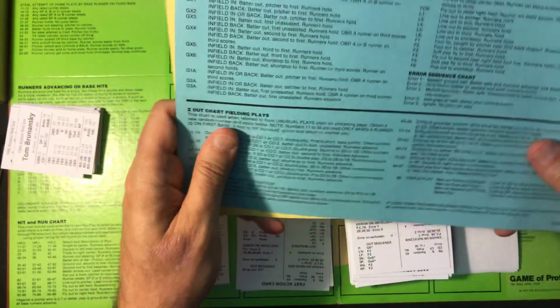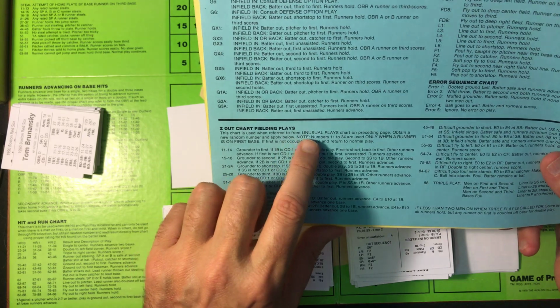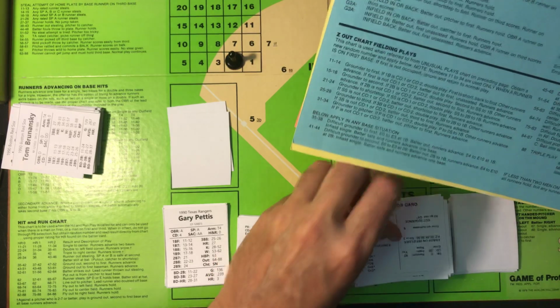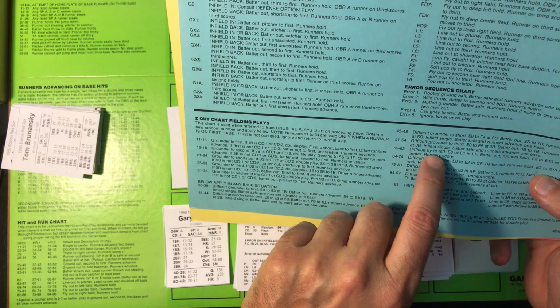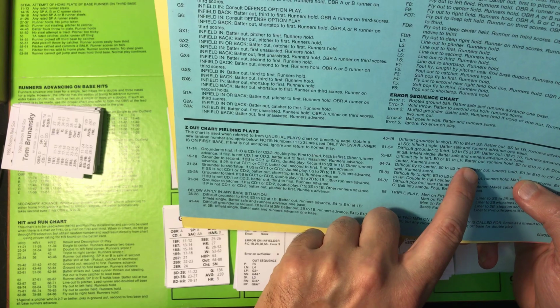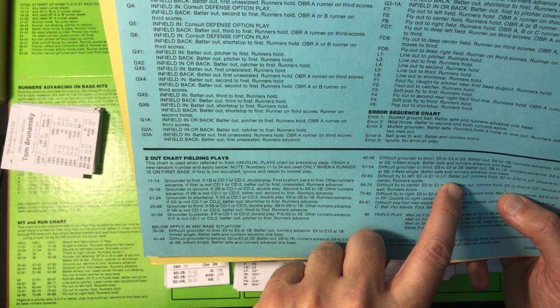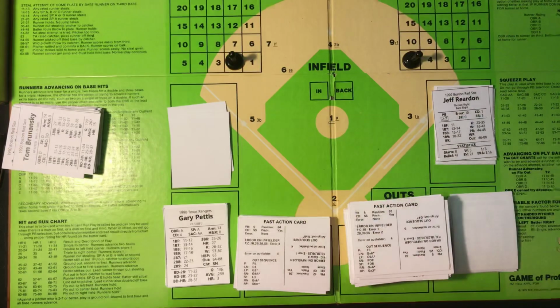Here it is. Z out chart, fielding plays. This chart is used when referred to from unusual plays chart on preceding page. Obtain a new random number and apply below. New random number, 63. Last number, 55 to 63: difficult fly to left. E0 or E1 in left field, batter out. Okay, in left field, I've got Romine, who replaced, oh no, that's in right field. He's in right field, because Quintana was in right field. My left fielder was Greenwell.